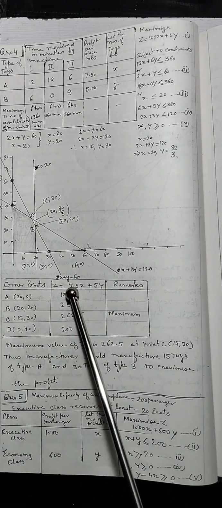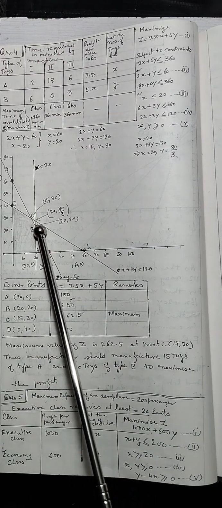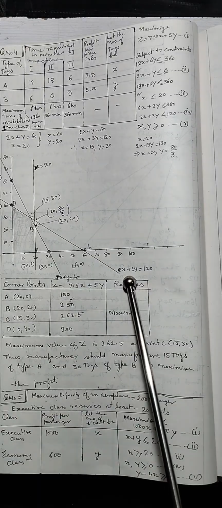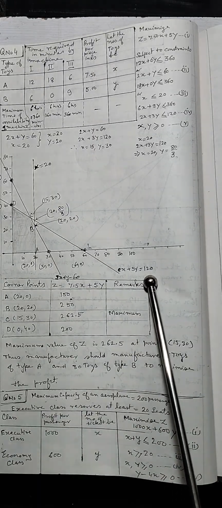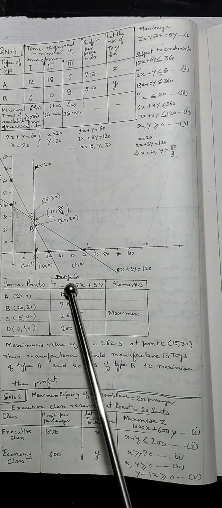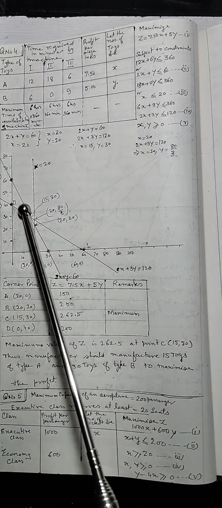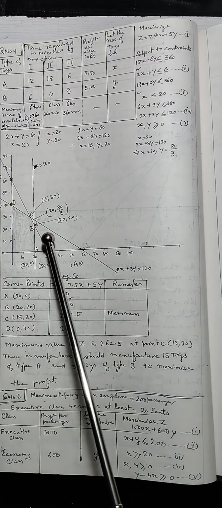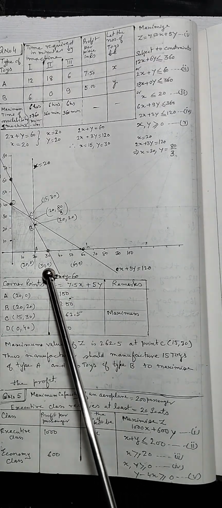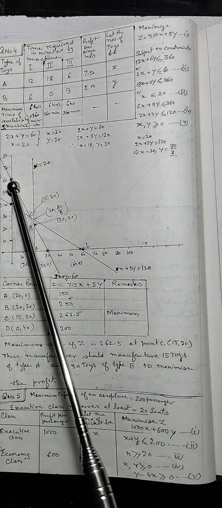Here you see this line, the CD line, that is 2x plus 3y equal to 120. Here it will be 2x plus y equal to 60, the line passing through (30, 0), B, C and (0, 60).